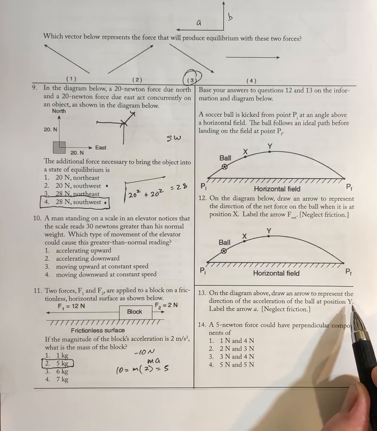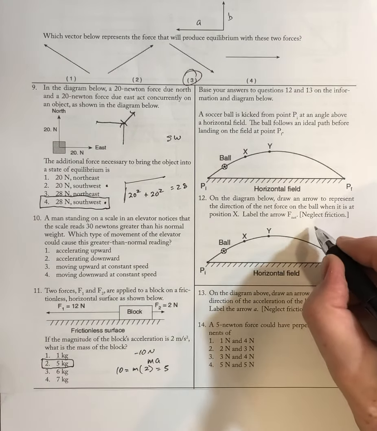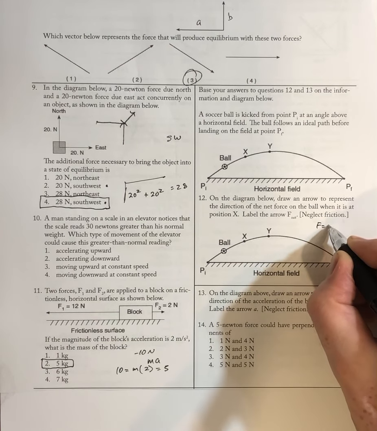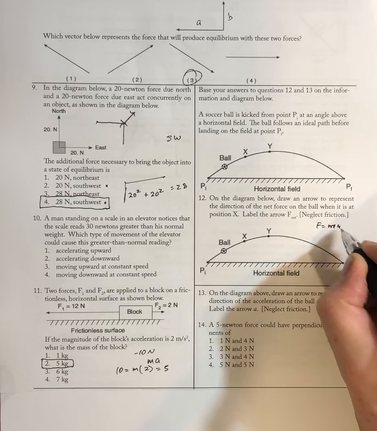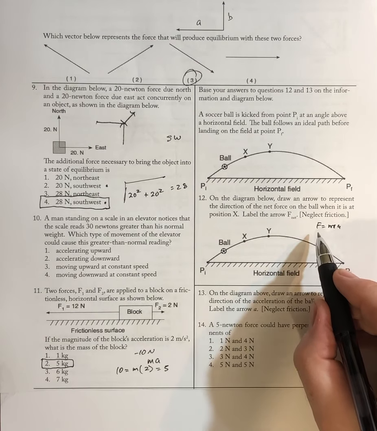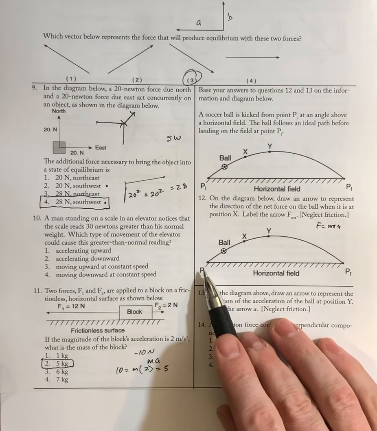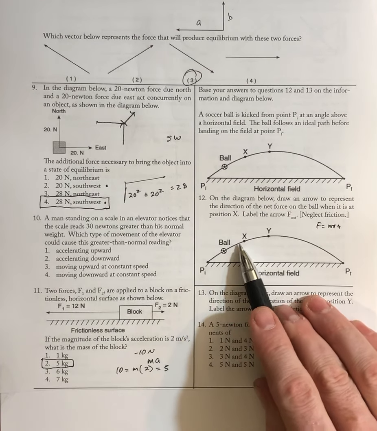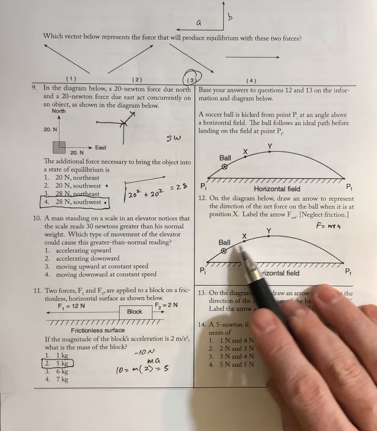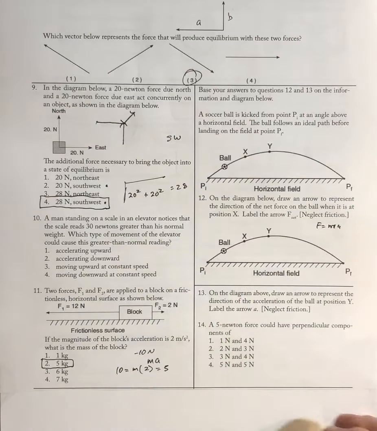And then 13 is asking about the acceleration of the ball at position Y. Okay. Well, remember that force is equal to mass times acceleration. The ball's mass is not going to change. So really in this case, force will do whatever acceleration is doing. So it is true the ball is being kicked upwards, and so it's slowing down as it goes up, and then it'll speed up as it goes down in the vertical direction.